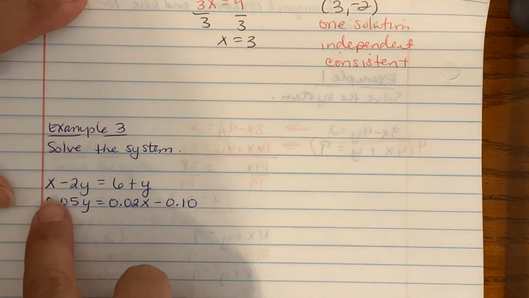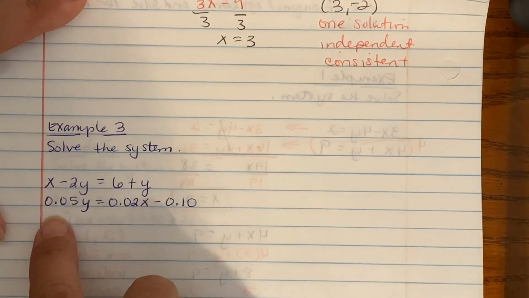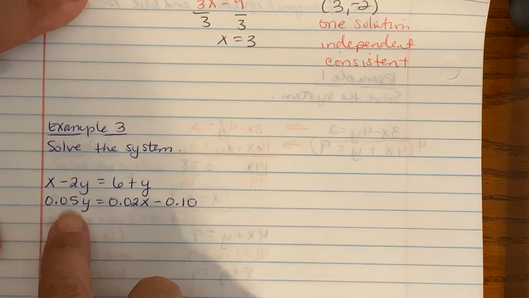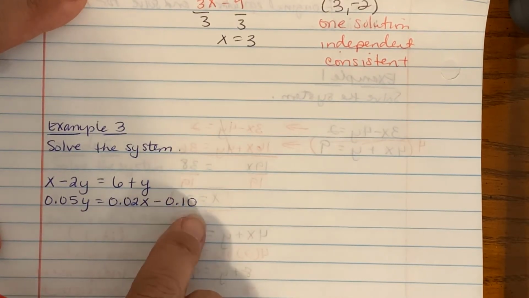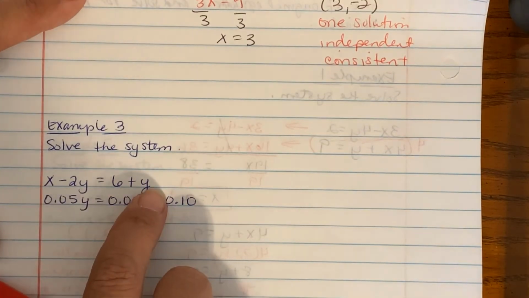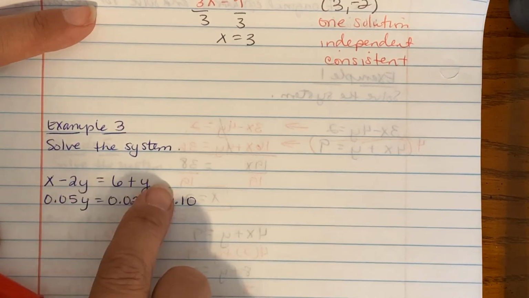Okay, when we look at example 3, it says x minus 2y equals 6 plus y. The second one says decimal 0.05y equaling 0.02x minus 0.10. So we have whole numbers in the first one, decimals in the second one. There's y's on both sides of the equal sign.